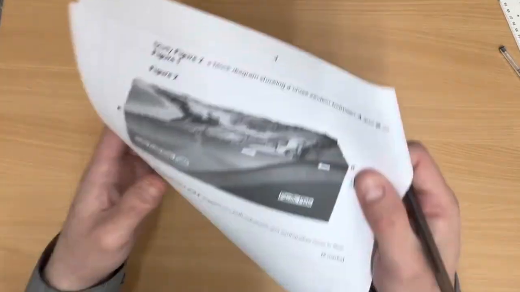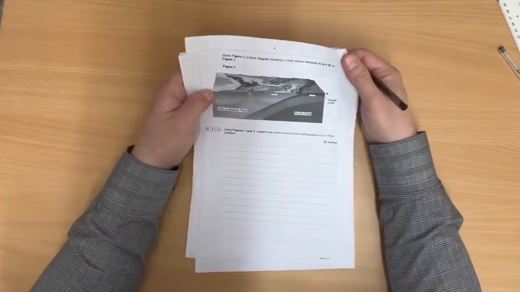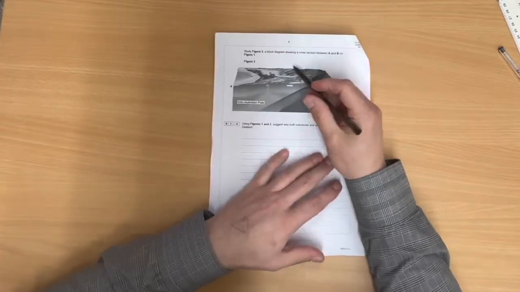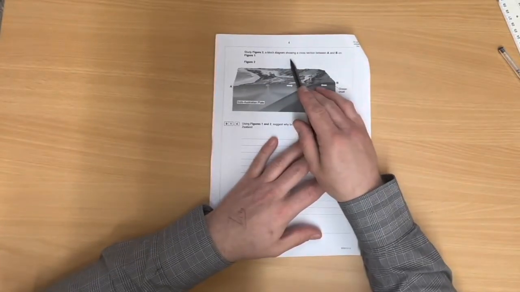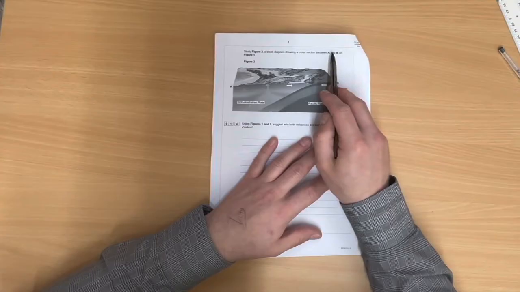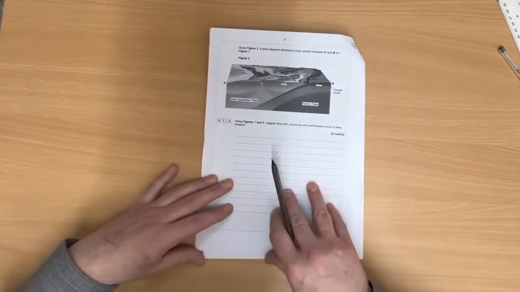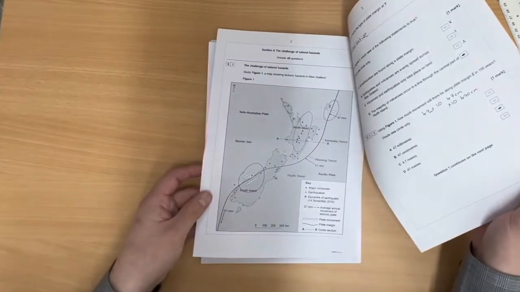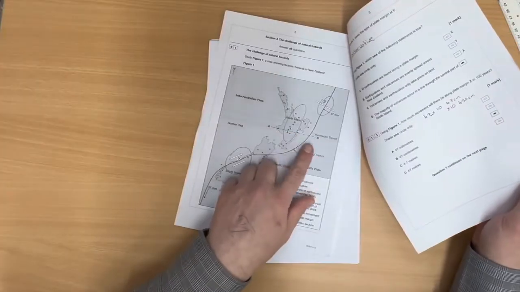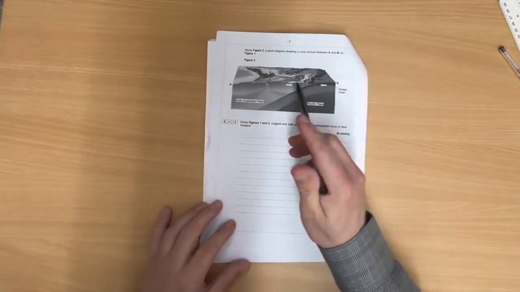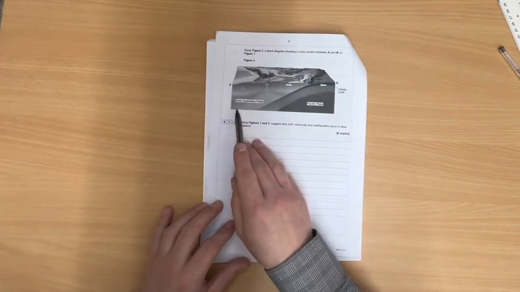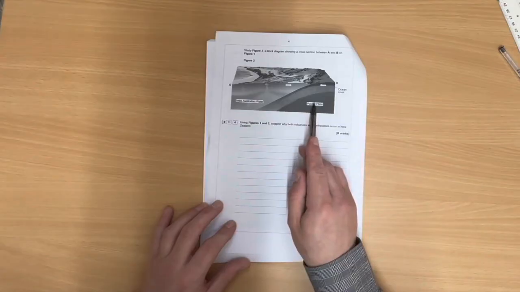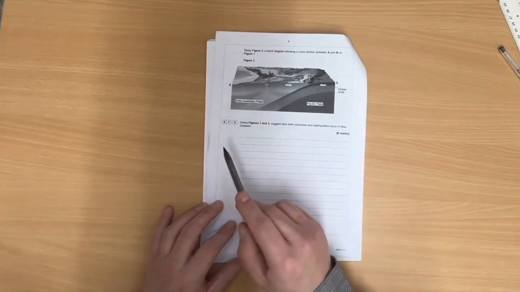Okay, this is a bit of a bigger question. Study figure 2, a block diagram showing a cross section between A and B on figure 1. All right, so A and B. So this is here. So figure 2. So we've got Pacific plate, Indo-Australian plate.